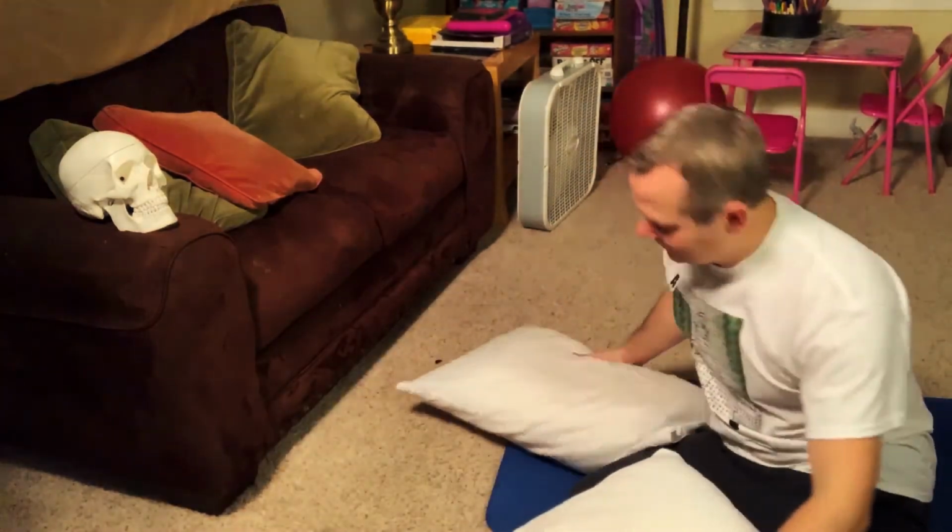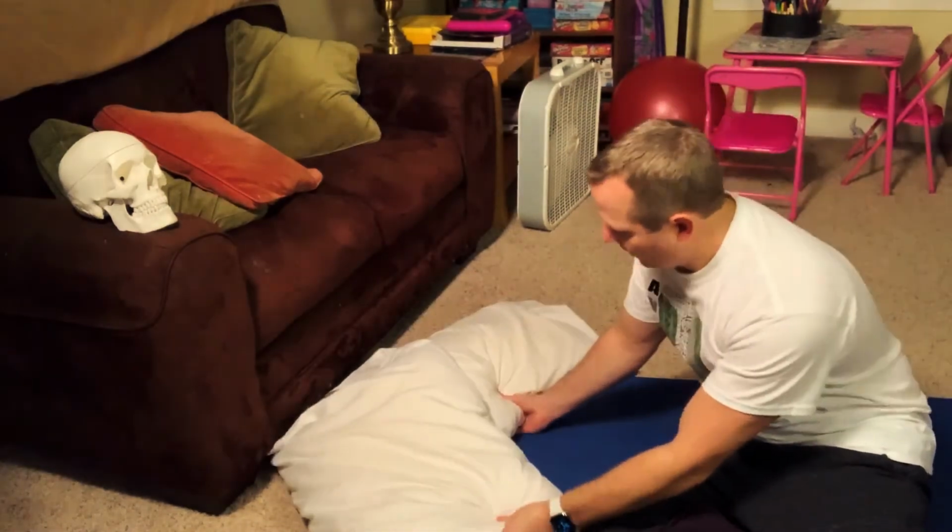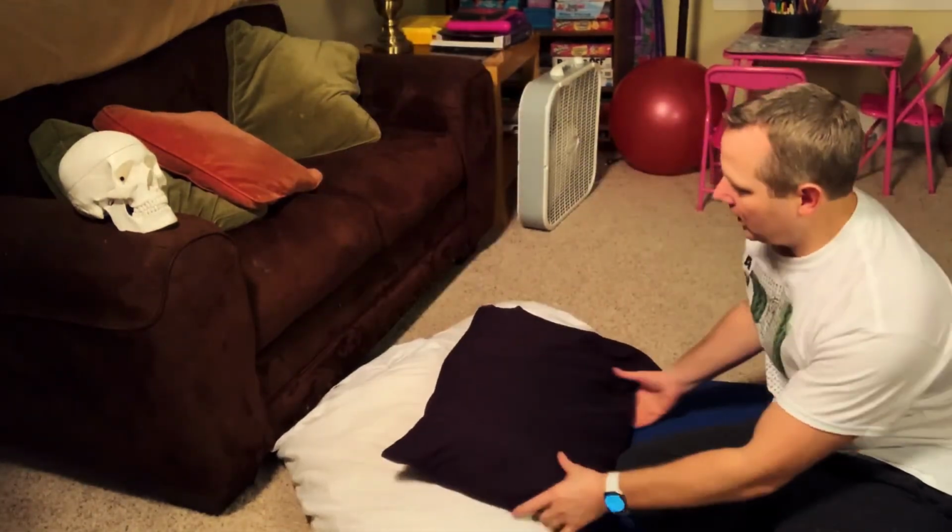I figure I'll show it even a little bit better this time with some decent pillows. This is, I call the upside down V. I should probably patent this. I kind of came up with it myself. All right, so got one pillow one way, one pillow the other, and you got one right across.